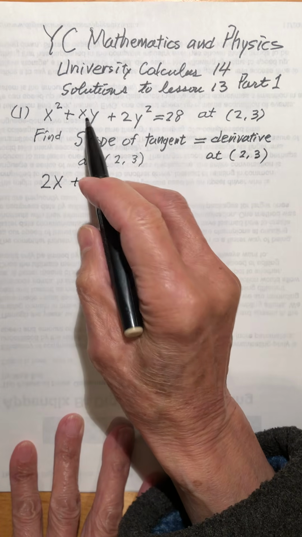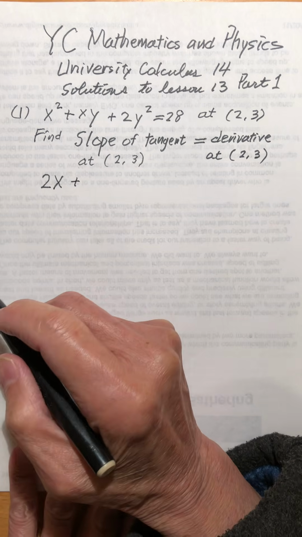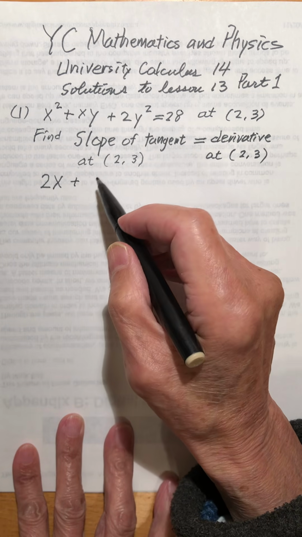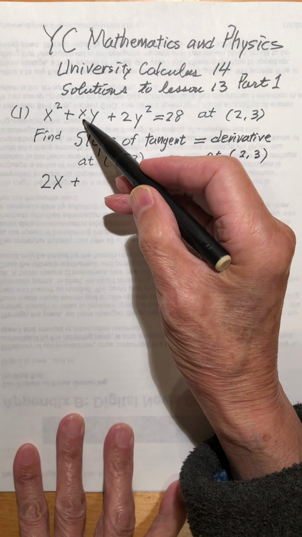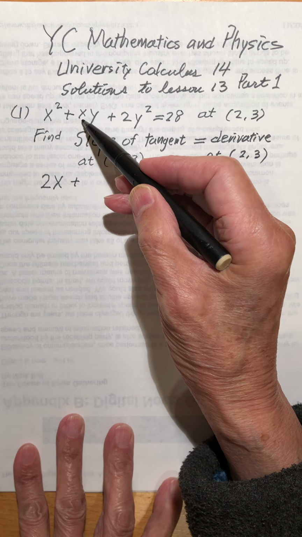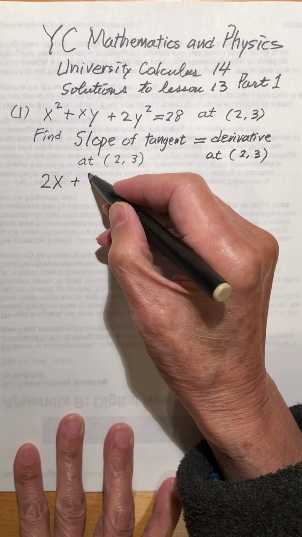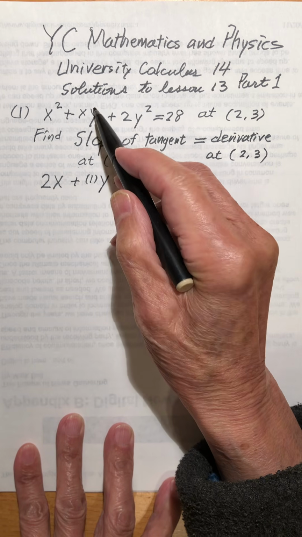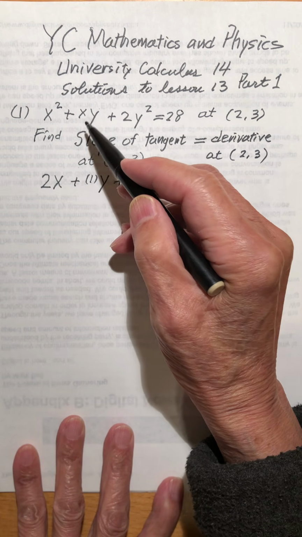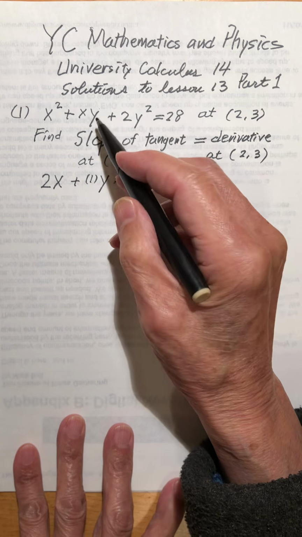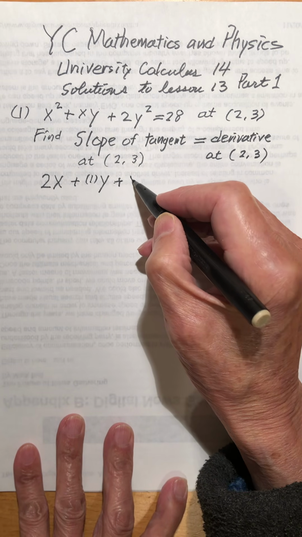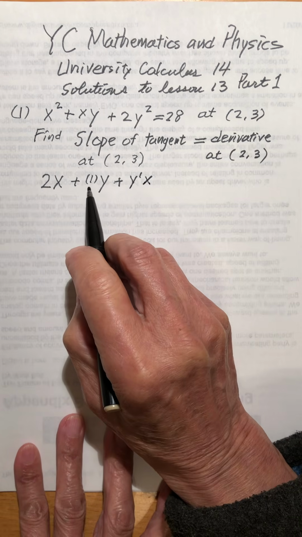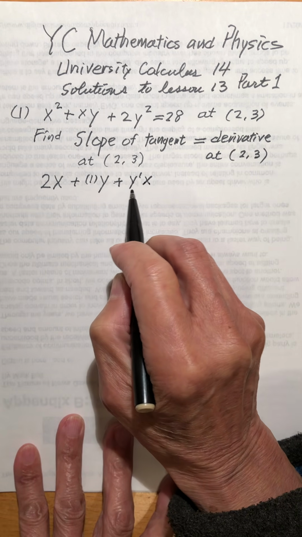The derivative of xy is a product, so we use the formula u prime v plus v prime u. x is our u, so u prime is the derivative of x, which is just 1. u prime v is y, plus v prime, the derivative of v, but our v is y, therefore v prime means y prime, times u, y prime x.